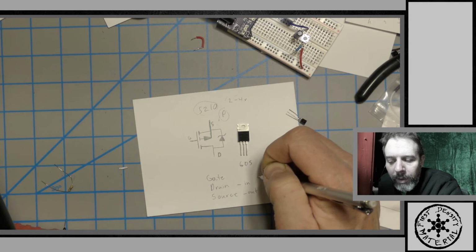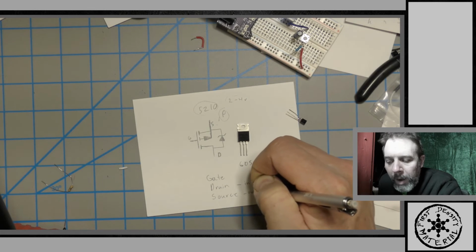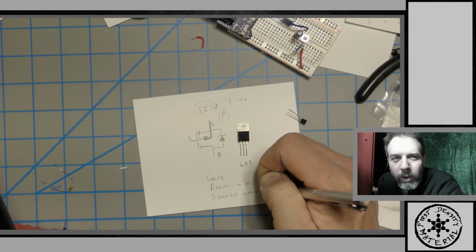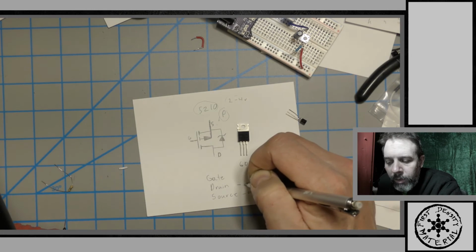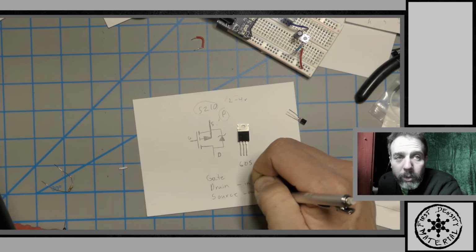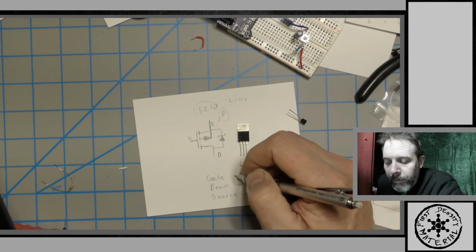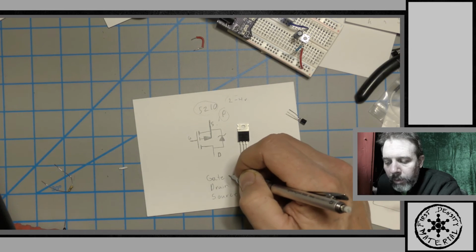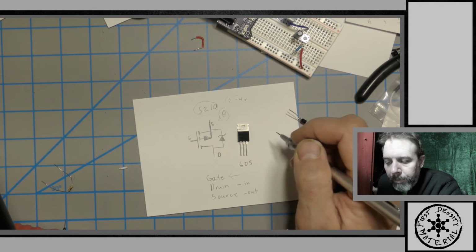Or it feels like source would be hooked up to the power, not an out. So it's kind of confusing when you're dealing with MOSFETs, but I always just look at drain in, source out. And the gate is your trigger. So this is going to be whatever applies voltage to this.